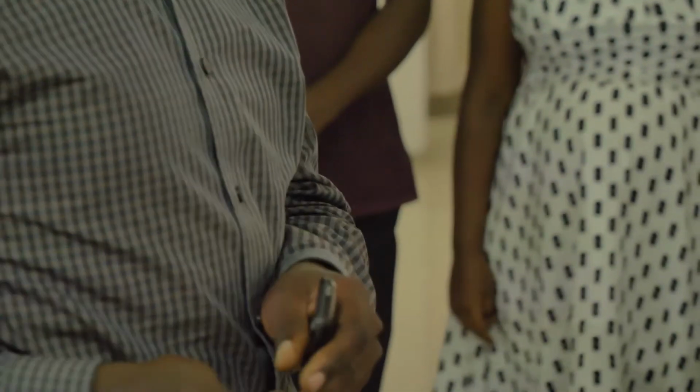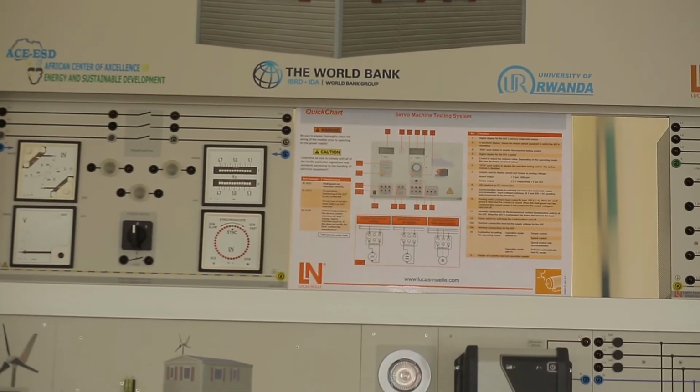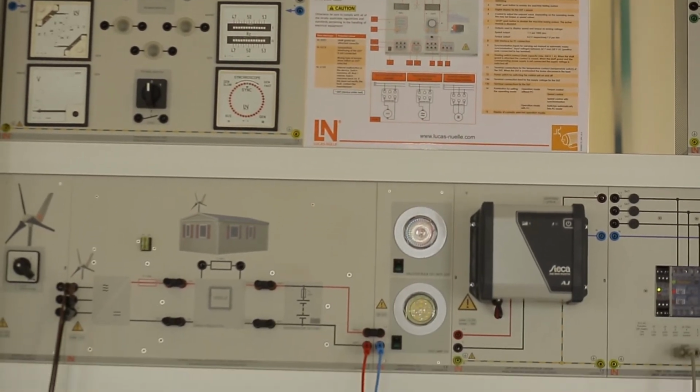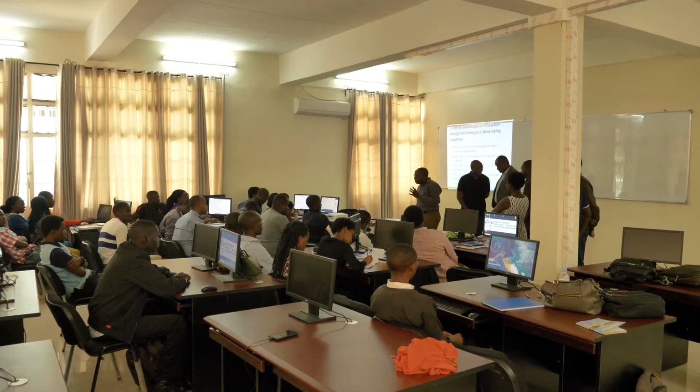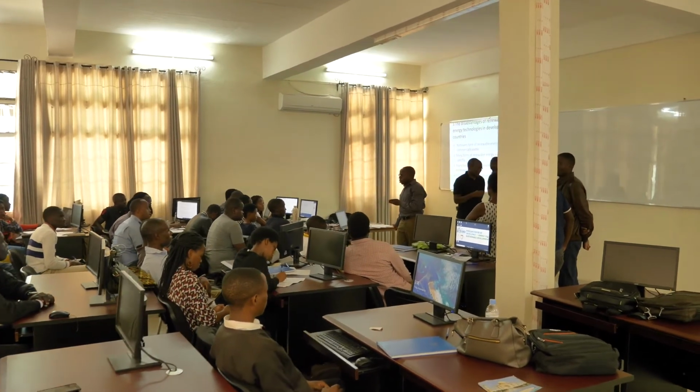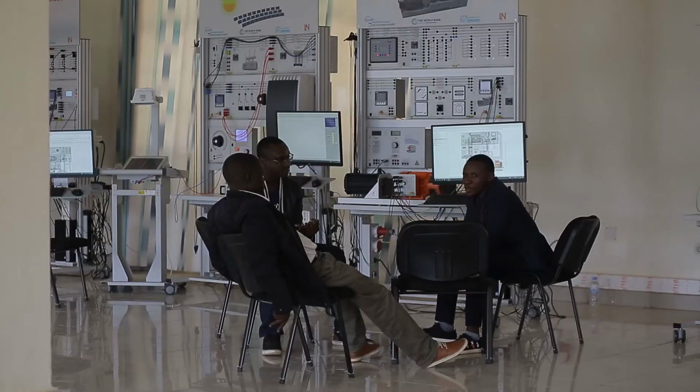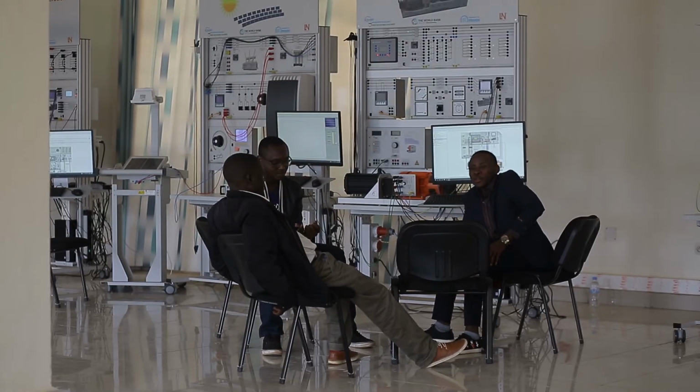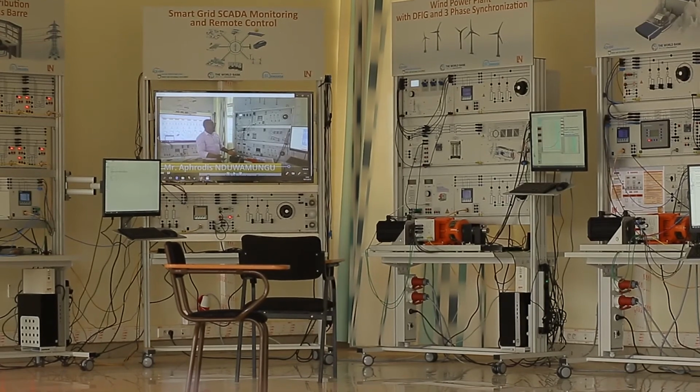Those equipped with specialized knowledge in power systems and in electrical engineering will generate the innovations needed to boost productivity in the energy sector in the ESA region. At the time of this interview, the center had 12 PhD students from 8 African countries and 60 master's students, 45 of them sponsored by the center. The scarcity of expertise in this sector was also due to inadequate energy laboratories and infrastructure to facilitate training and research. ACEESD has acquired a state-of-the-art laboratory.